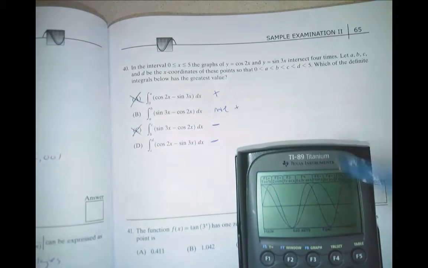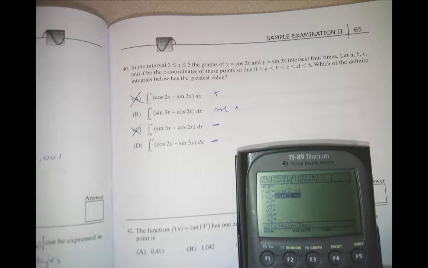So let's see here, cosine. Oh wait, no, from c to d. Sorry, no, I think that is the right order now. Did I do this right? I'm losing which one's which. Let's change. How do I change what this looks like? I guess I don't remember how to do that.